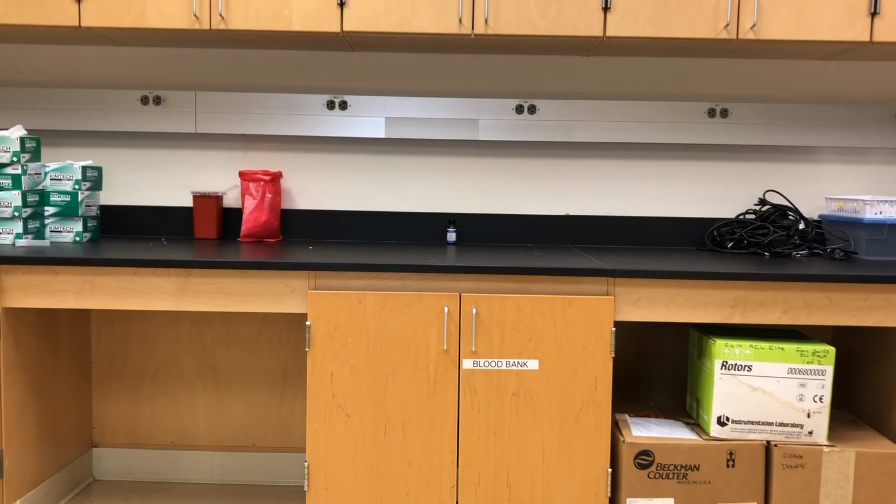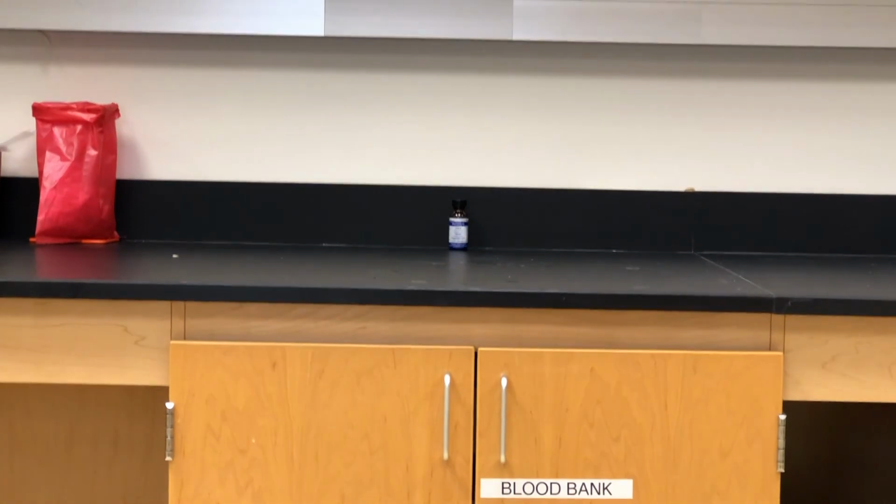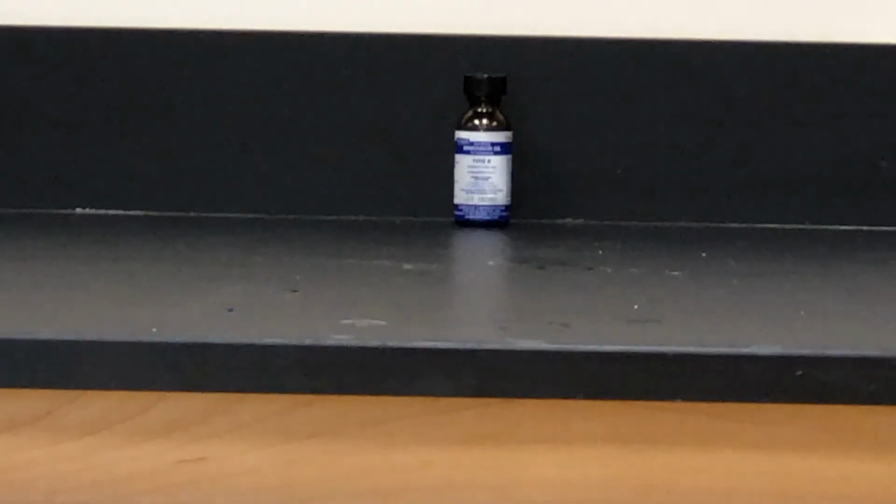Let's talk about a few tips. Take a look at that immersion oil way off in the distance. Pretend we're on 10x right now. Let's zoom in on it. Now we're on 40. We'll zoom in on it again, and now we're on 100, and it stayed right in the center.